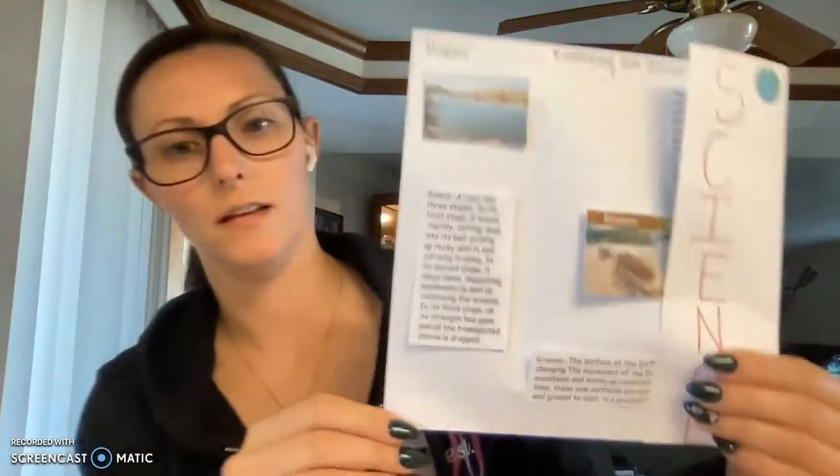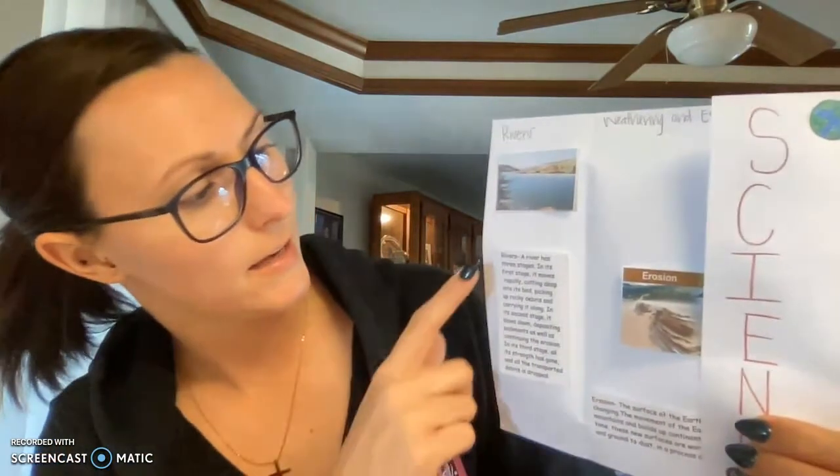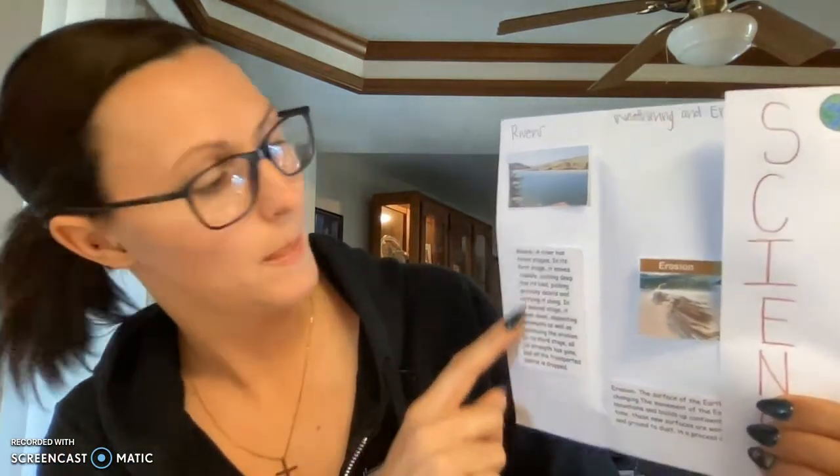Hi! For this week's foldable, I did it on Earth Science and I did a shutter fold. So if you open this one side, I did it on rivers. I posted a photo of a river and I put rivers right here, typed it up, and put the definition right here.